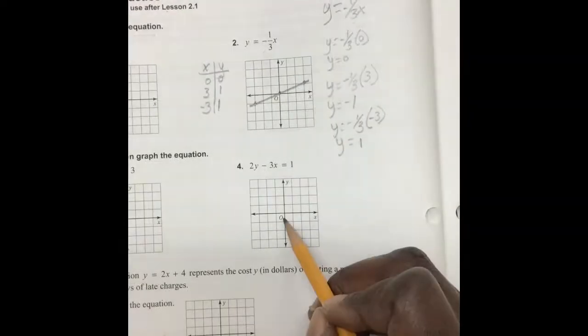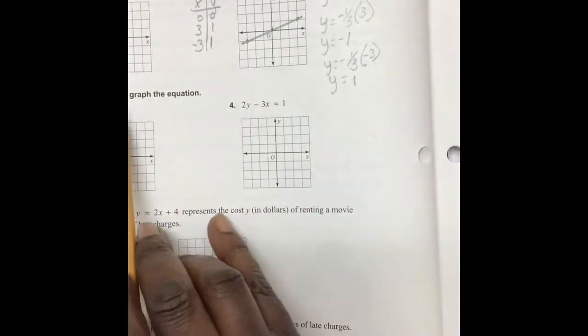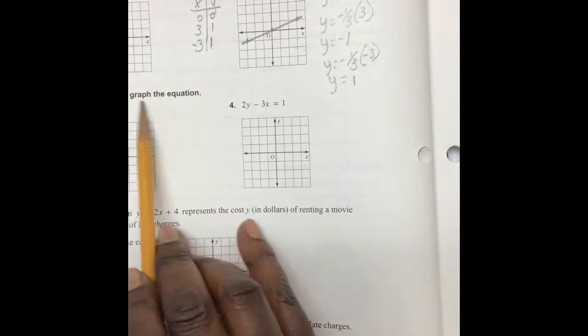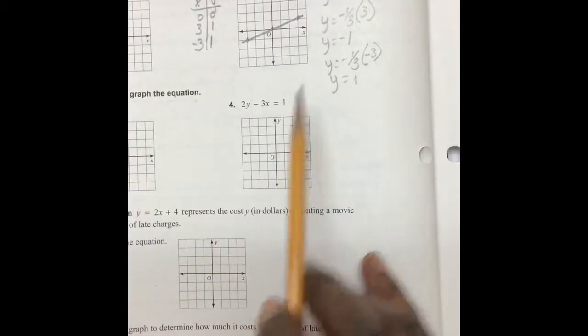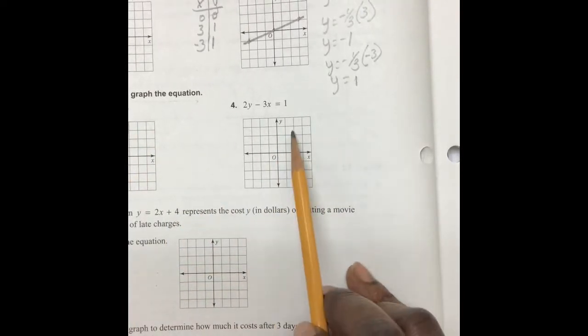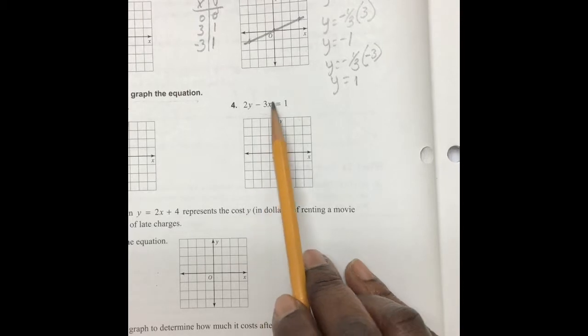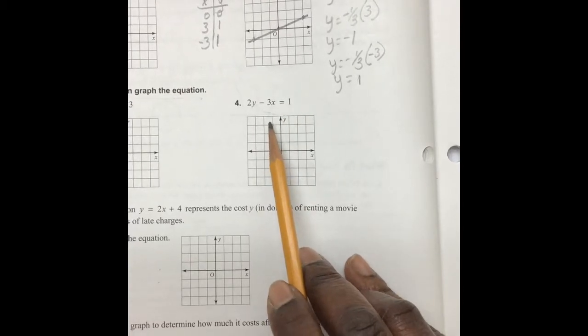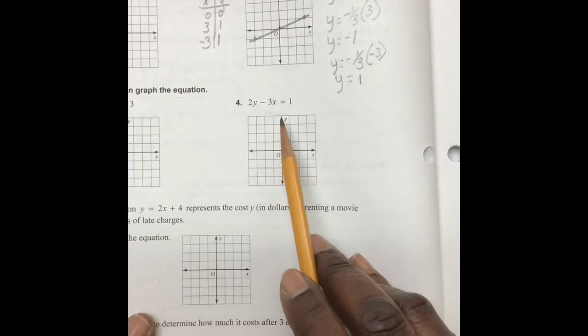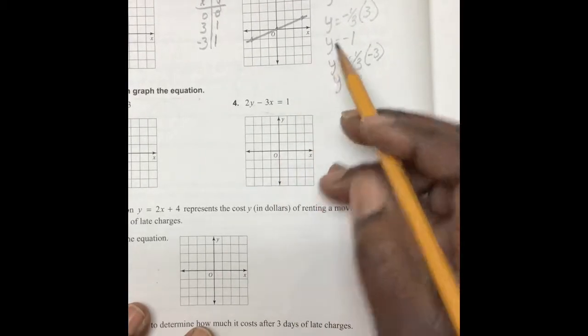Now let's look at number 4. On number 4, it asks us to solve for y, then graph the equation. Okay, we must remember that before we can graph, we must move everything out of y's house. So we have an equation that says y is equal to, put it in slope intercept form. So let's go.